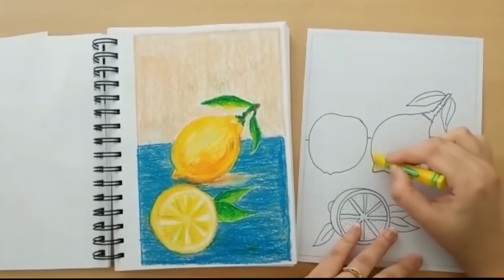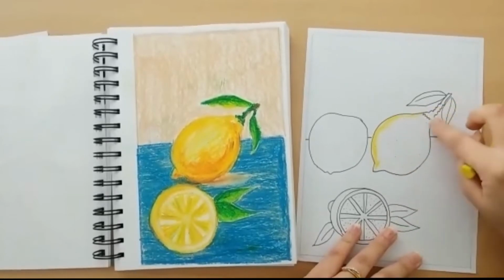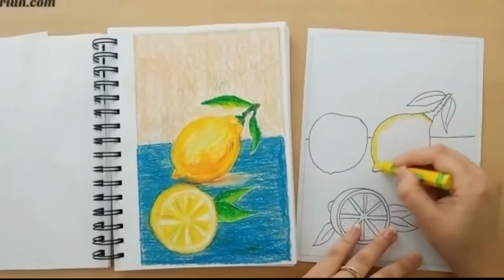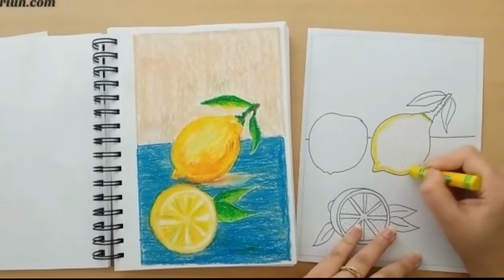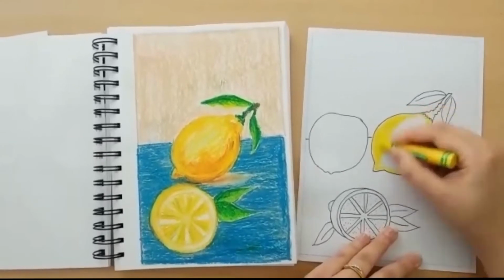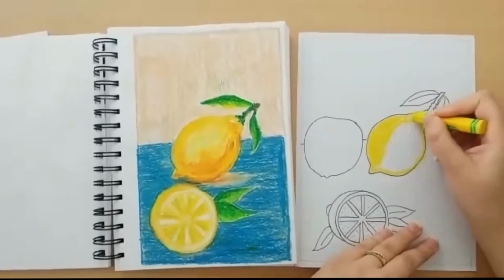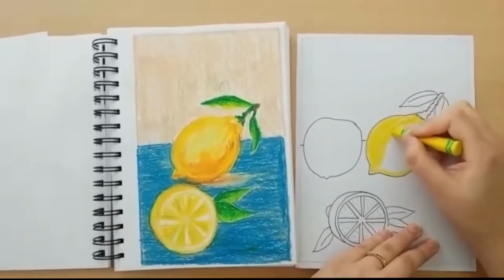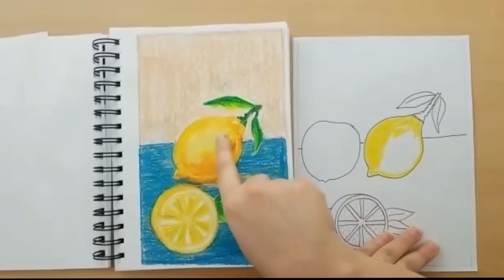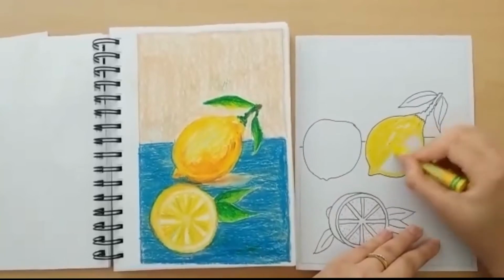So you want to make a border around your lemon. Don't color the stem, just the circle. Color in with yellow. So just a border, and then fill it with yellow, fully with yellow. And you can leave one or two spots of white for light effect. Like there is a highlight at the center, so you can leave some spots of white in the center and color the rest of the whole area.